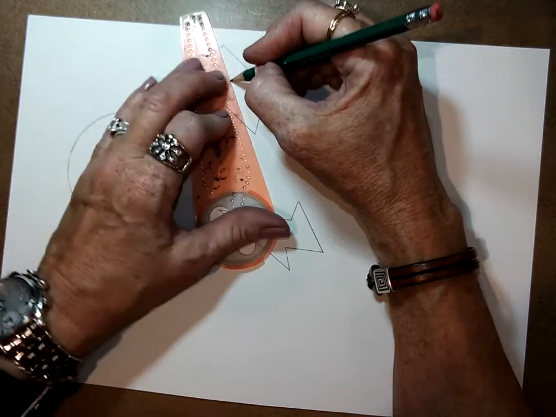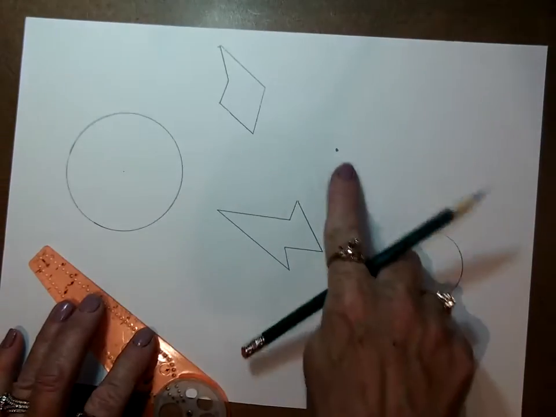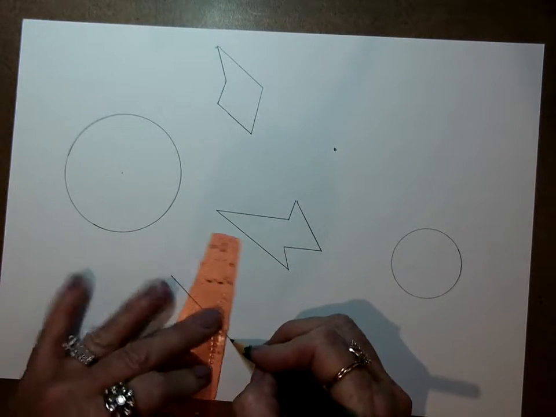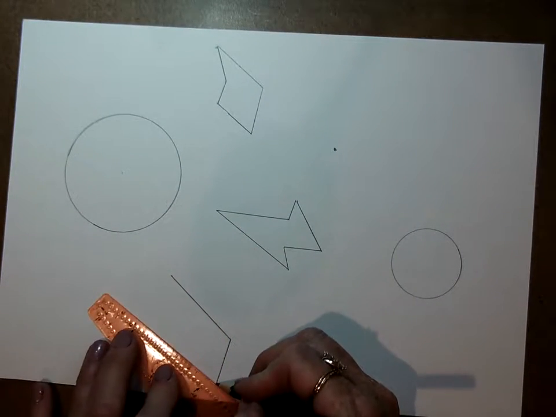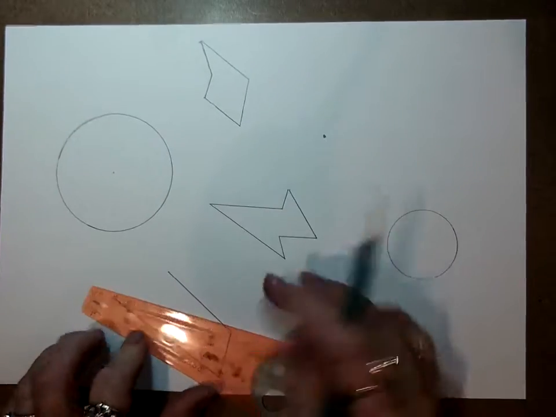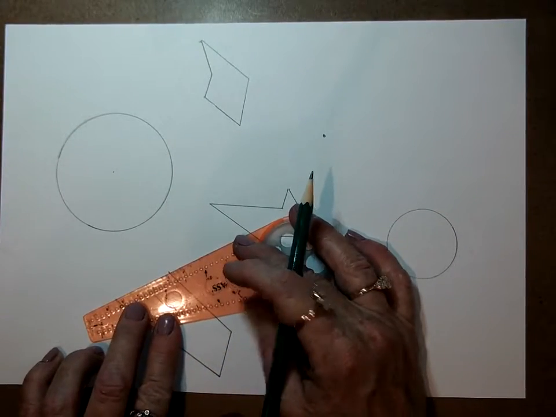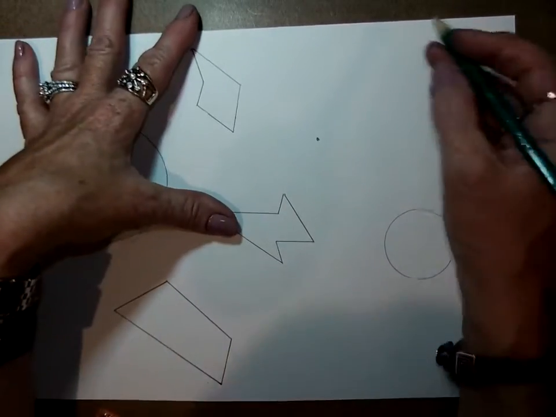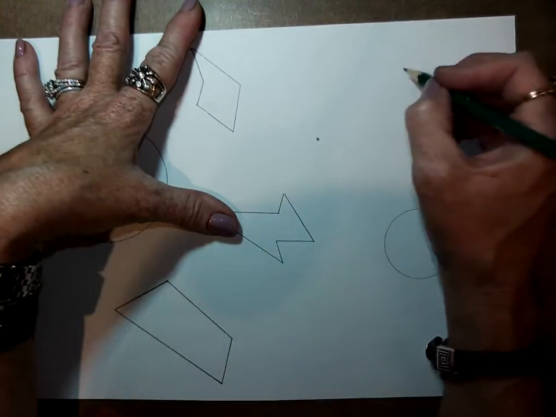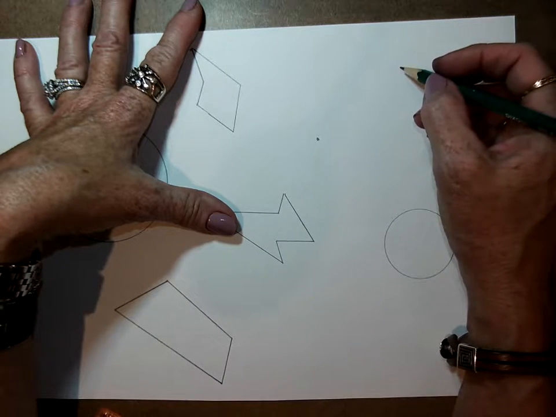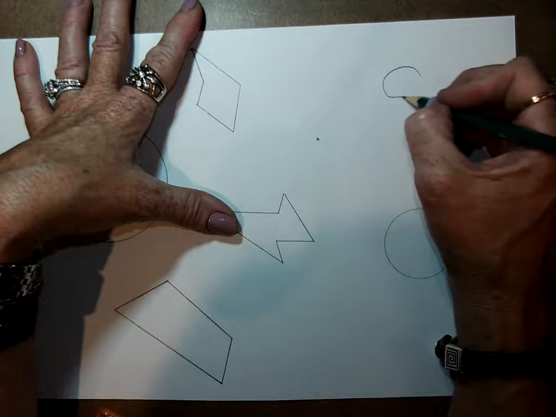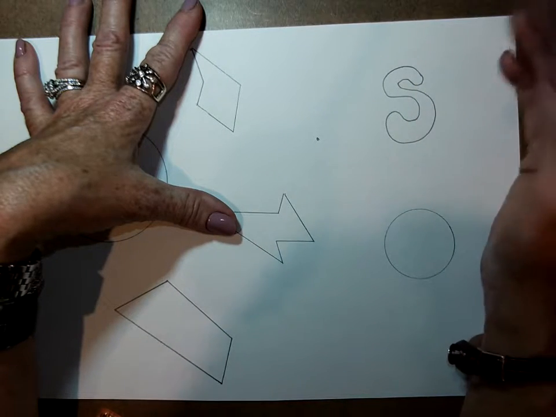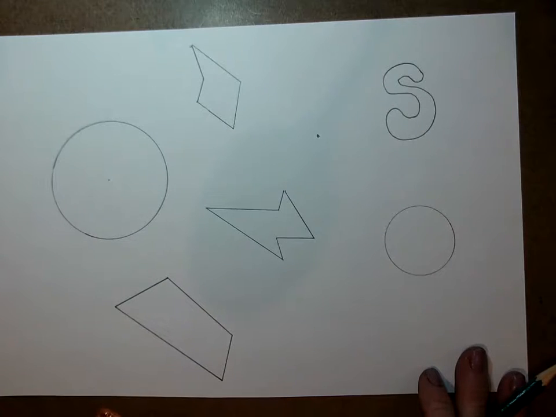Carrie, the dot is, I heard you say, the dot is my vanishing point. Okay. And this is going to be called flying shapes. And I just want random shapes. I mean, if you want to, you can do curved shapes. If you have an S in your name and you know how to do a bubble letter, you can even do a bubble letter. Kids love to do things like this.